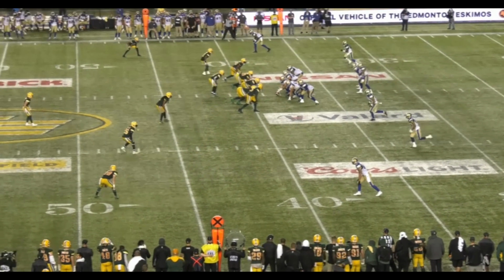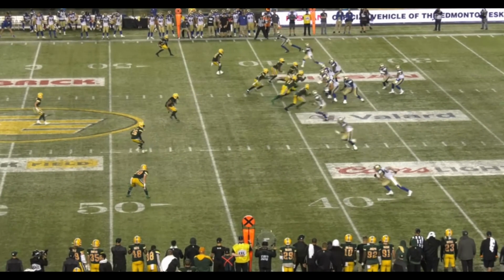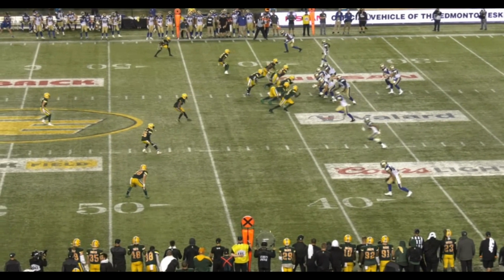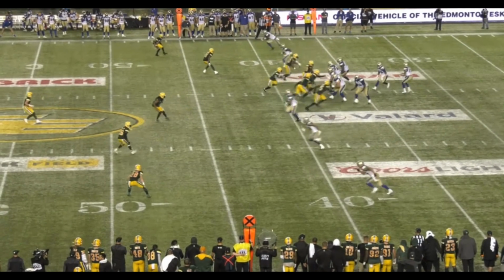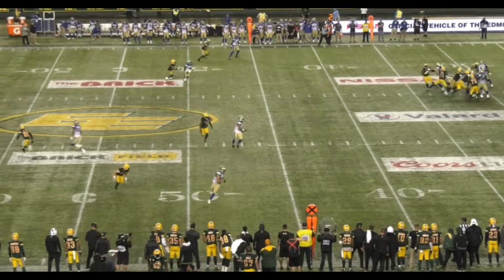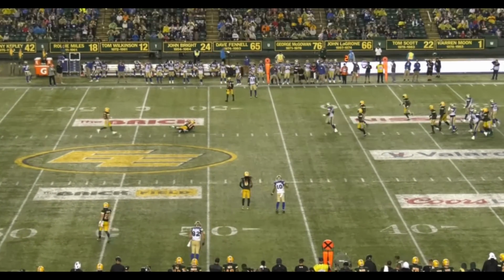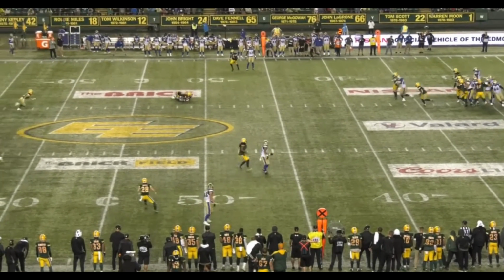Let's go to another one. Same scenario. It's a little bit harder to see this time because one of the linebackers is on the line of scrimmage. So one's covering the back, one's pressuring. That voids the middle of the field. And Whitehead turns the halfback and is able to get the ball on the inside on that.